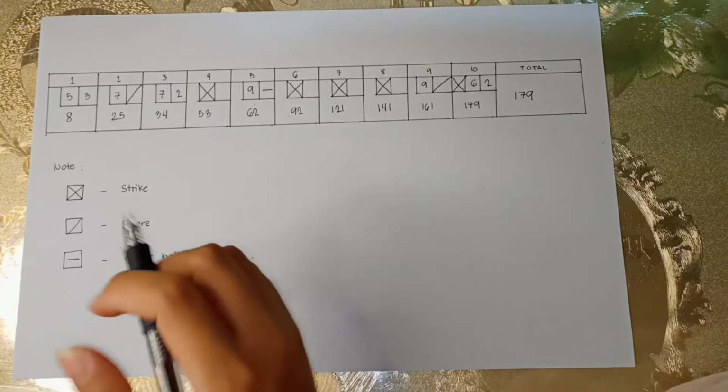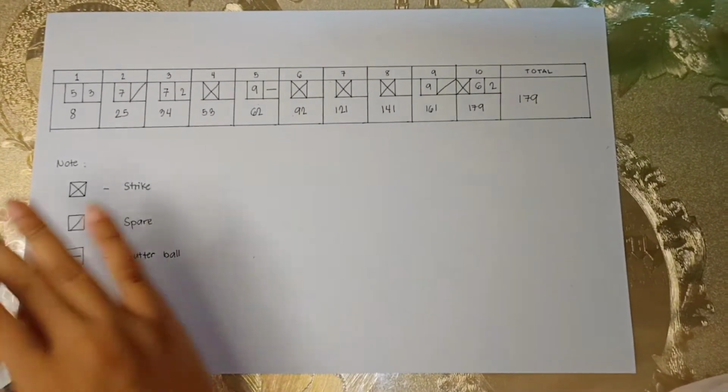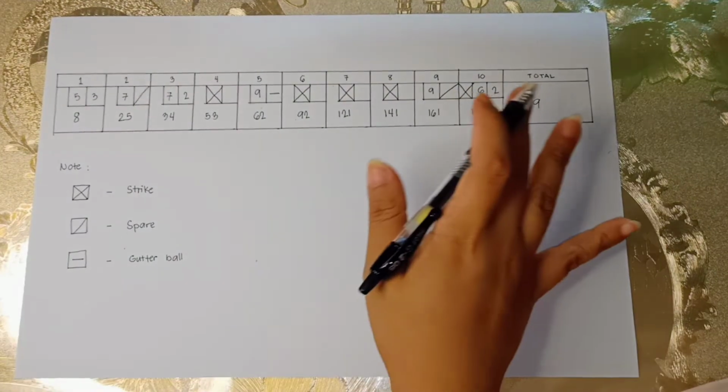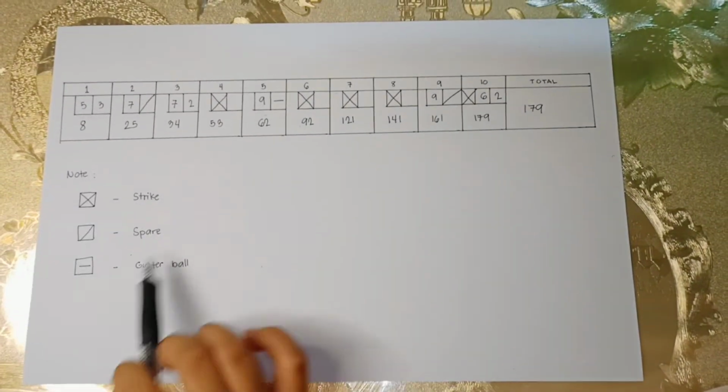Good day everyone. So today I will be demonstrating how to manually score bowling. This is an example of a bowling sheet. Now as you can notice down here, there are symbols.